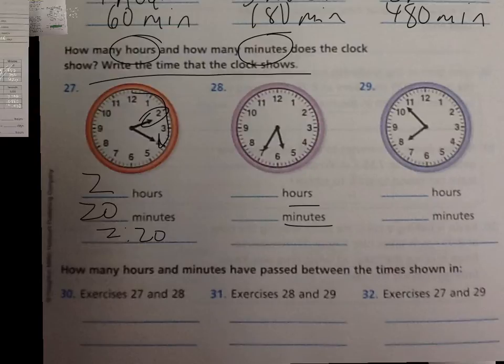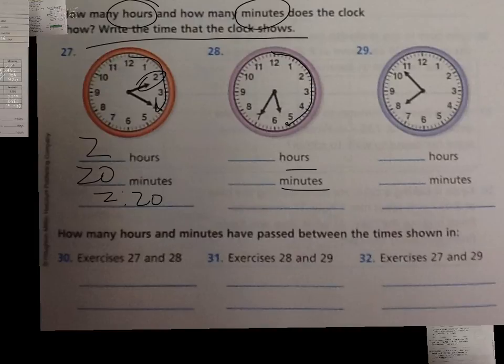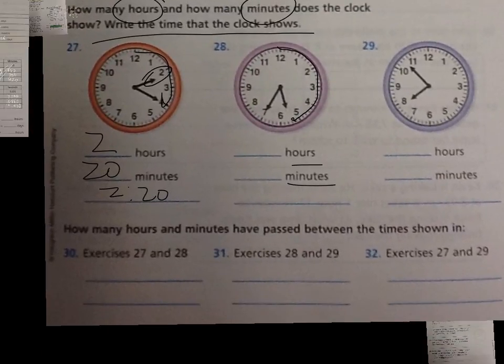Okay, so remember in this case if the hour hand is between the 5 and the 6, that means technically the hour would be the number right before it, so that'd be 5. And the same, I want you to finish the next 2 after the lesson. And 30, 31, and 32, they're going to have you look at the clocks. You have to compare from 27 to 28, meaning if you went from 2:20 to whatever time this shows, because you haven't done it yet, I want you to talk about the time that's passed between the two times. All right, this is something you're going to do after the lesson also, in Independent Station.